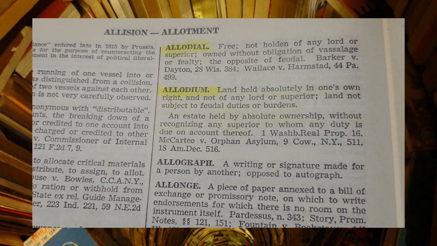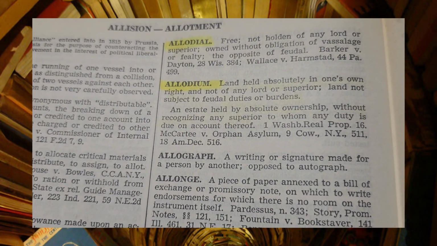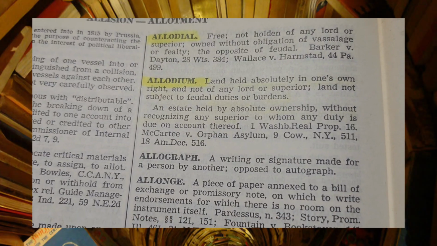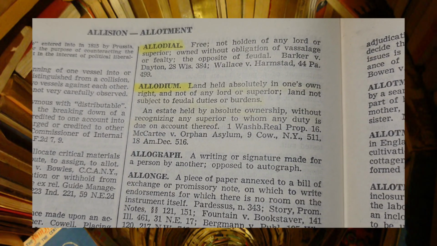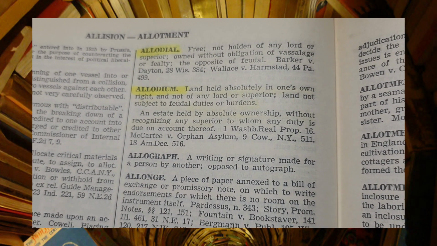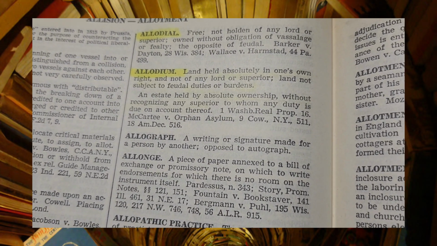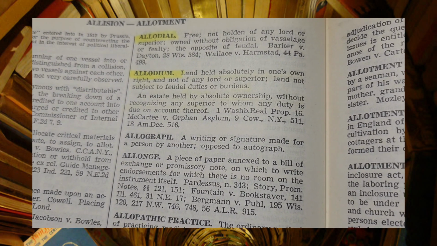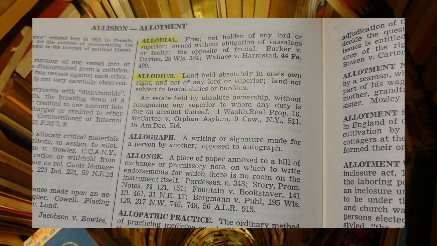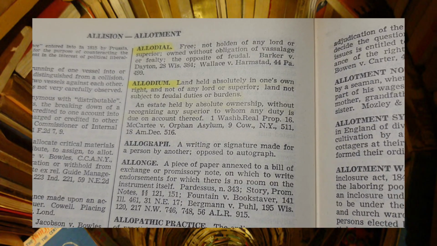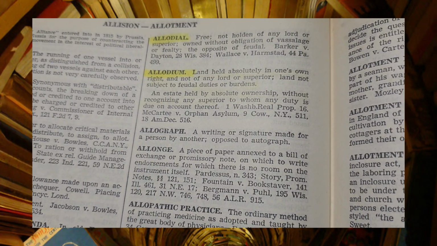Now, applying what we just learned about adverse possession, I want to go to allodial. First thing you will read is free. Free from all encumbrances, free from all liabilities, debts, burdens, free from all subjugation, things like that. Not withholding of any lord or superior. You're not withholding to the government, a senator, a land baron, or a king. You're free. It says own without obligation of vassalage or fealty. So being a vassal or swearing fealty. The opposite of feudal.